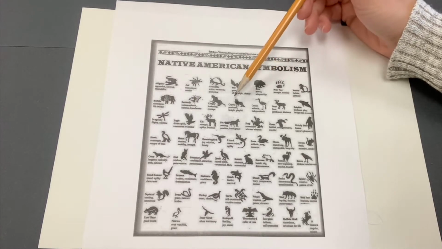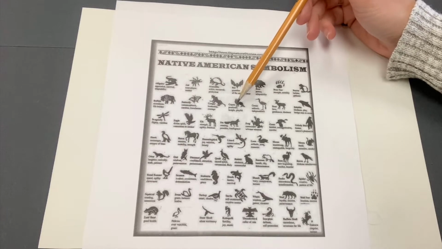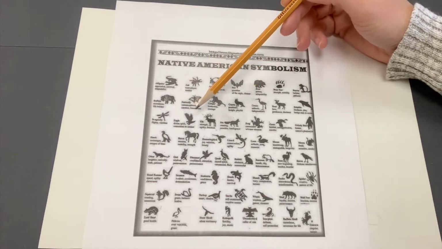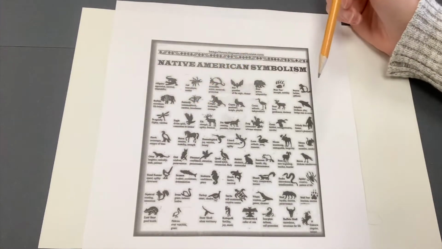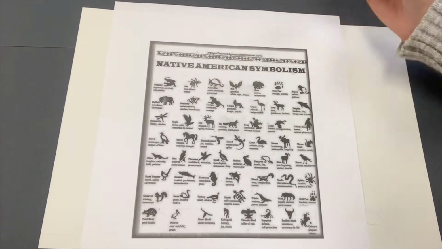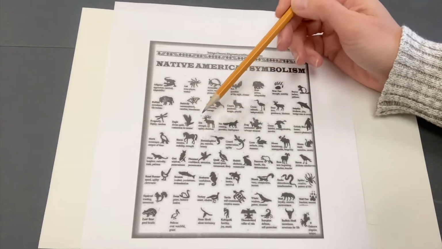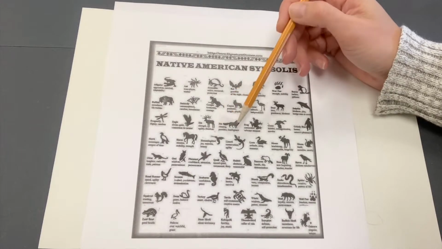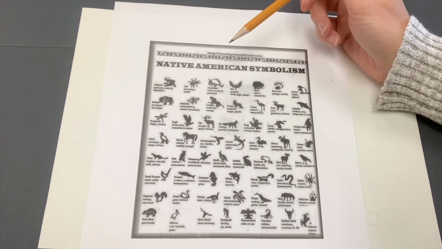power, adaptability, coyote. Coyote is kind of like a prankster. It could be playful. Let's see, eagle. Well, we are the Arlington Eagles, so this would be a cool one. Divine spirit, connection to creator. Let's see what else. Horse. We have strength, stamina, hummingbird. We have joy, beauty. So there's lots of animals you can choose from.